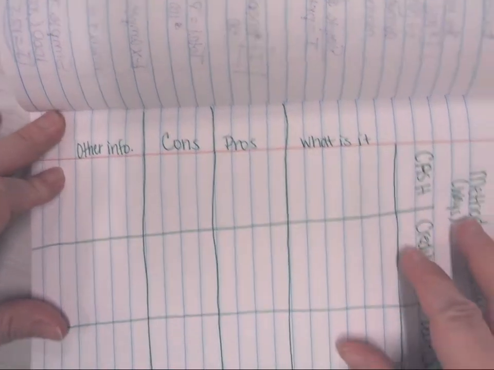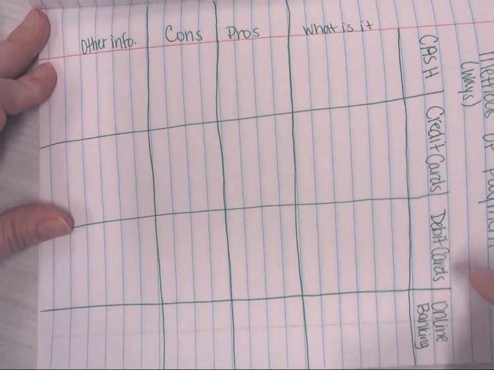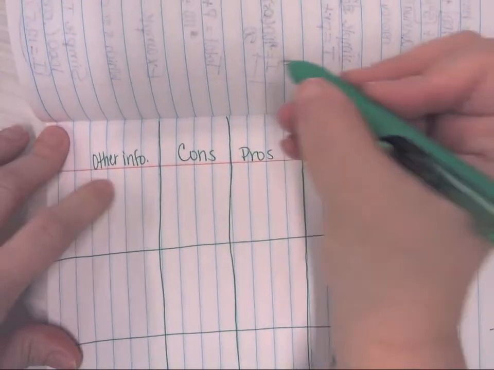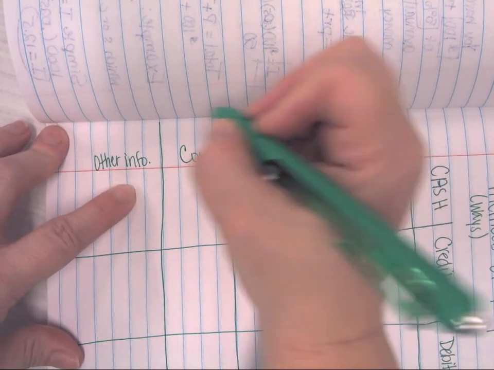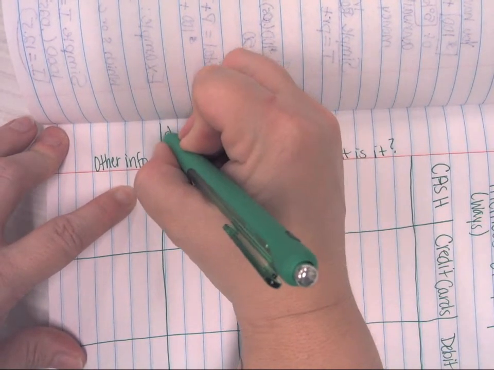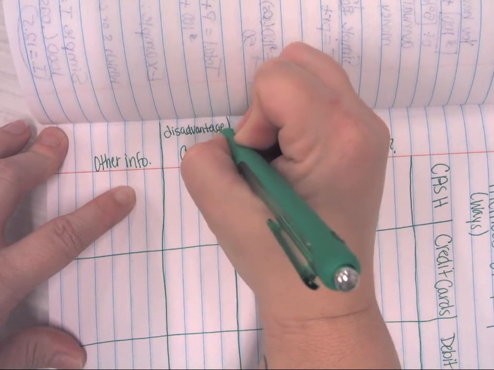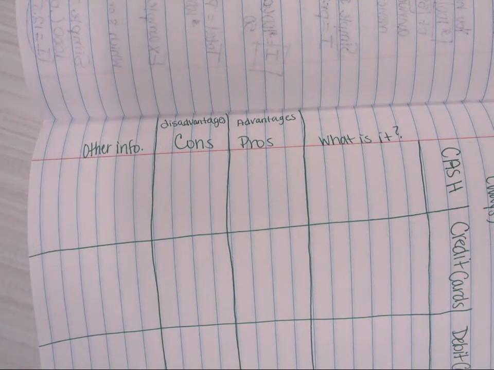Okay, so we have cash, credit cards, debit cards, online banking. The pros, which is the same as saying advantages, and cons, which is disadvantages. And then any other information that you may need to know about the method of payment.